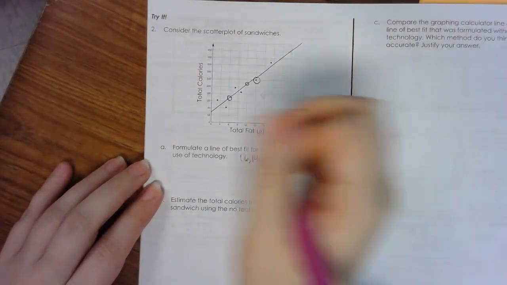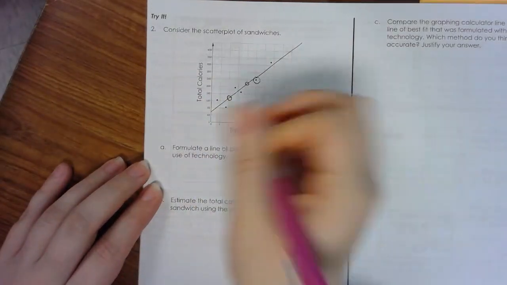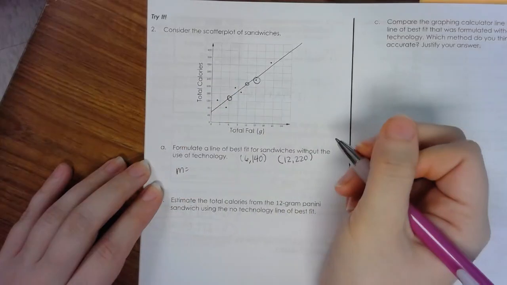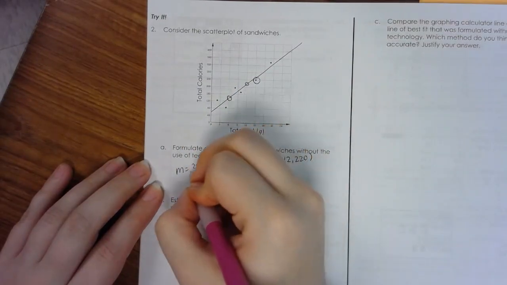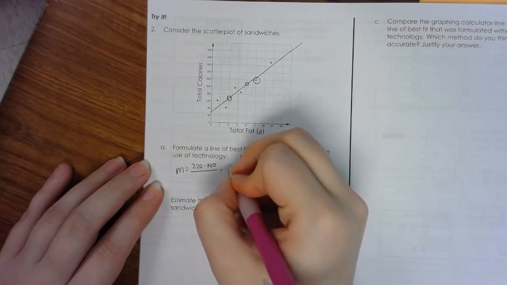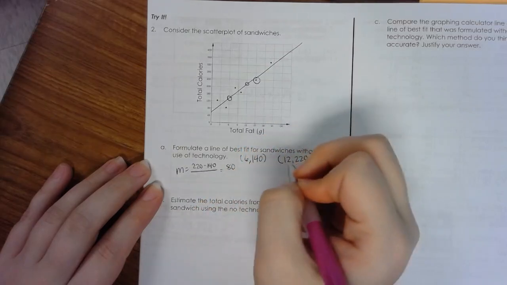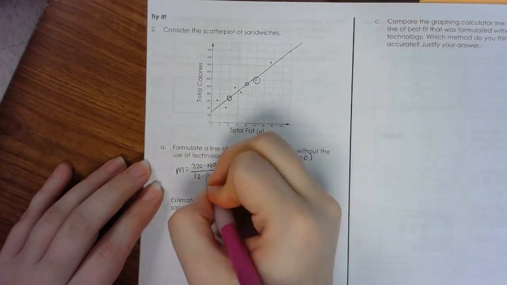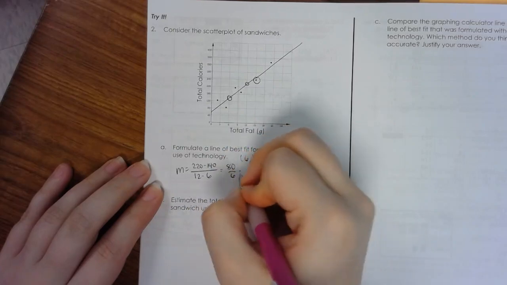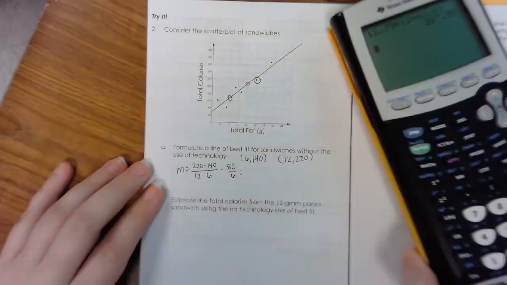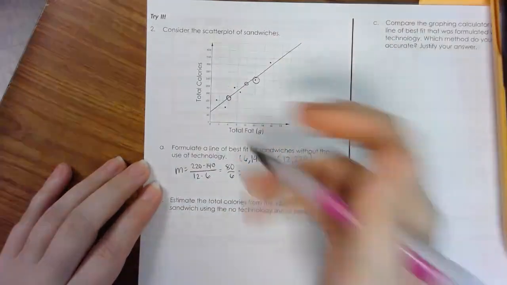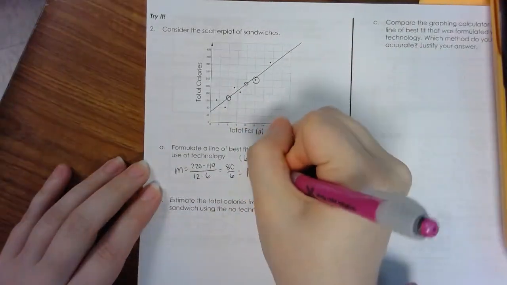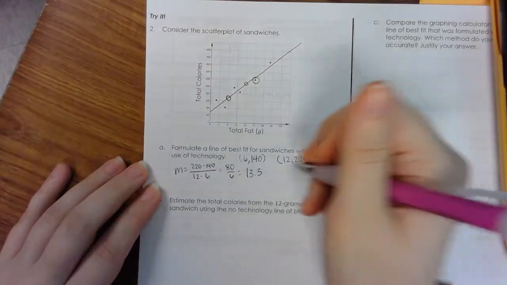Then I have the slope is going to be 220 minus 140, which is 80, and then 12 minus 6, which is 6. So 80 divided by 6, which is 13.3 repeating. So your slope for that is about 13.3.